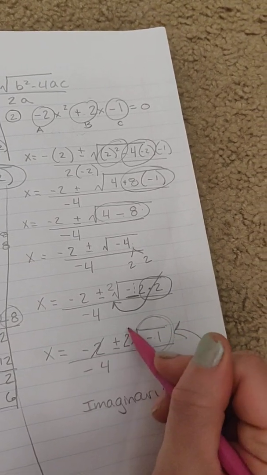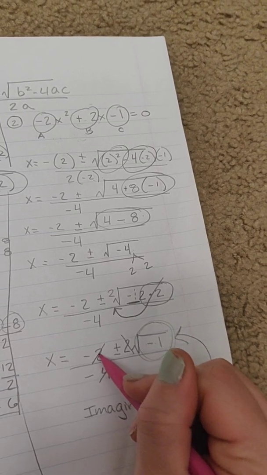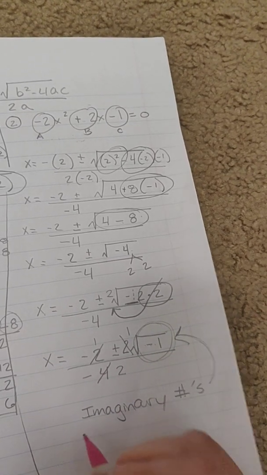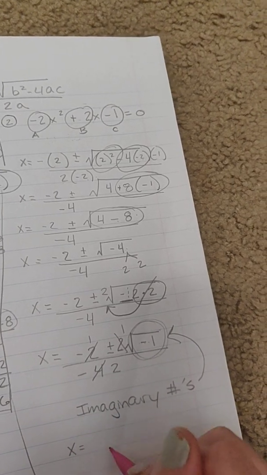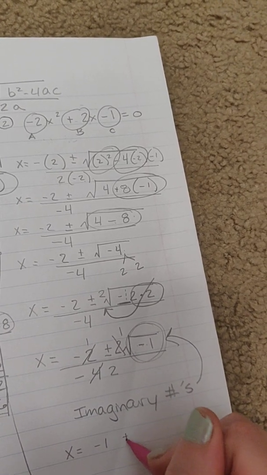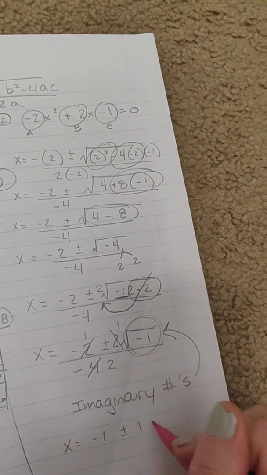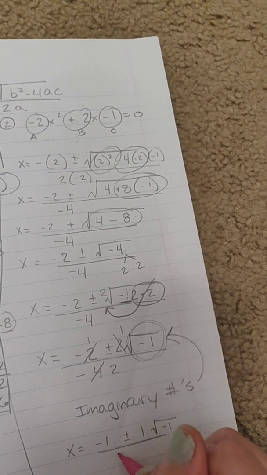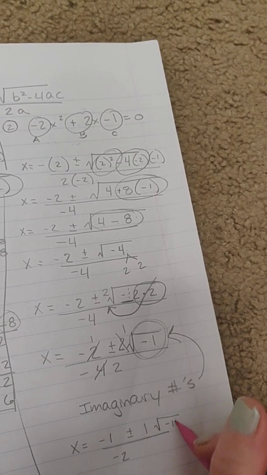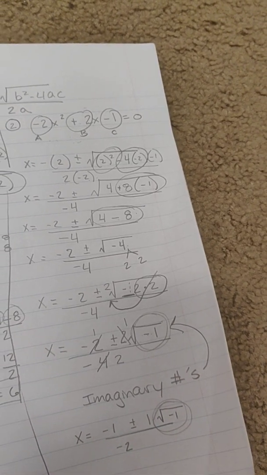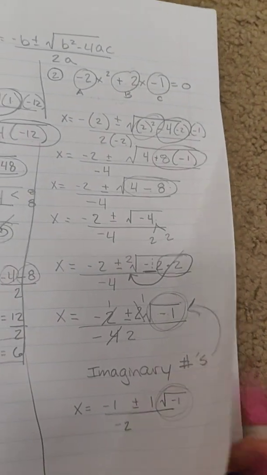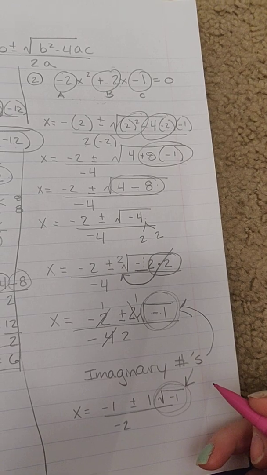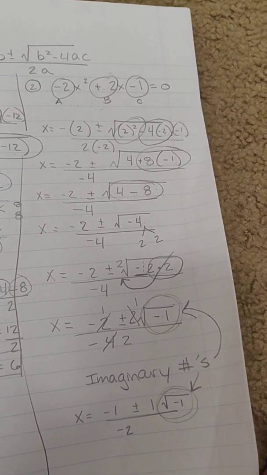But I can cut each of these numbers in half. Half of 2 is 1, half of 2 is 1, and half of 4 is 2. So now I'm left with x equals negative 1 plus or minus a positive 1 root negative 1, divided by a negative 2. The key thing here is you have a negative under the square root. That's an imaginary number, and sometimes people say no solution because you can't have a negative under the square root.